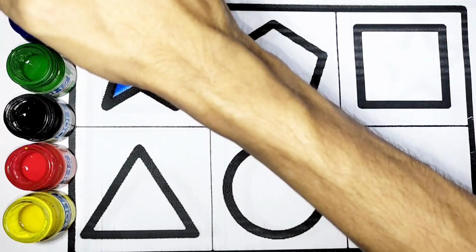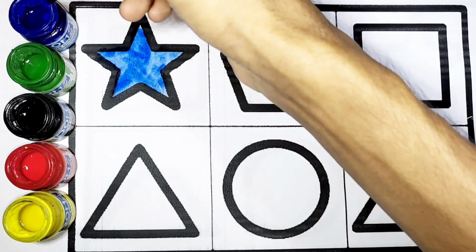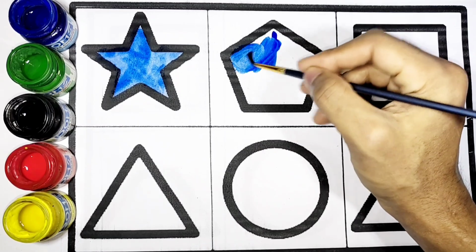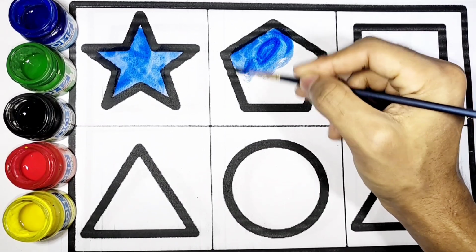And the next one is pentagon. Kids, now we are again using the color of blue.